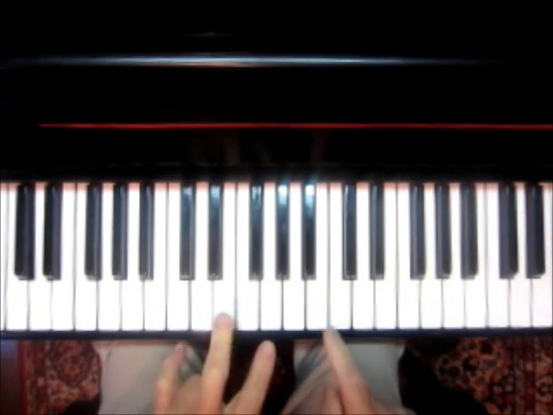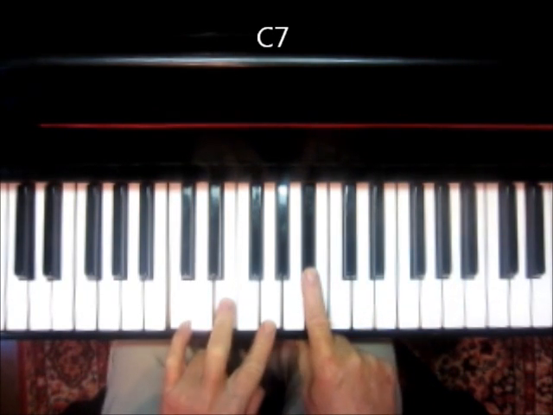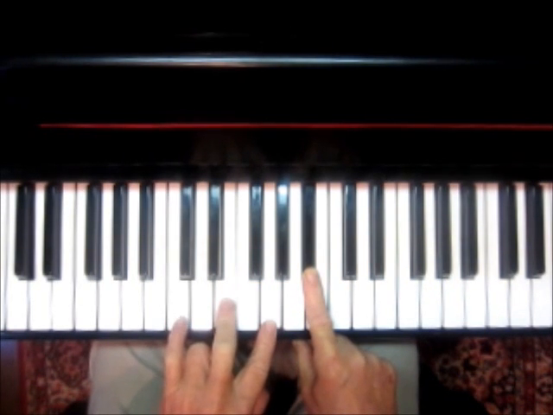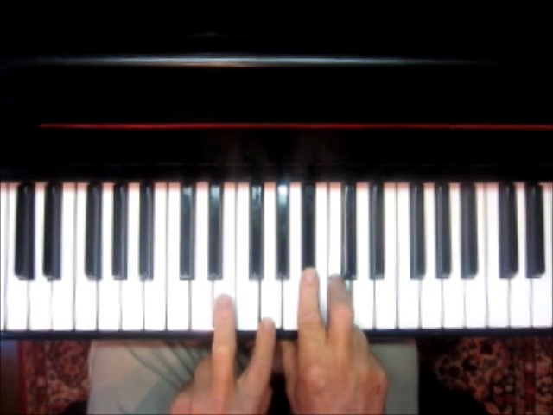For example, if I played a C7 chord and asked you what inversion that is, well, if you've watched my other tutorials, you'll know that it's in root position because C is the lowest note you hear. If I were to move that C up to here, ask you what inversion, you'd say, well, it's a first inversion because the 3rd's at the bottom.